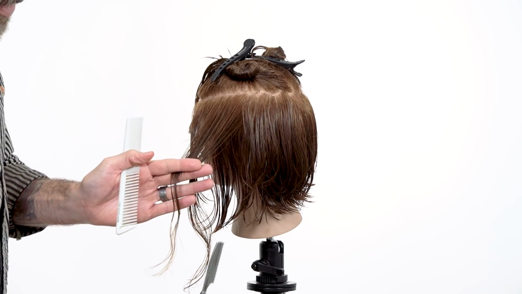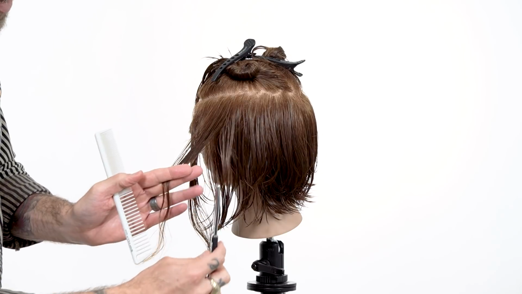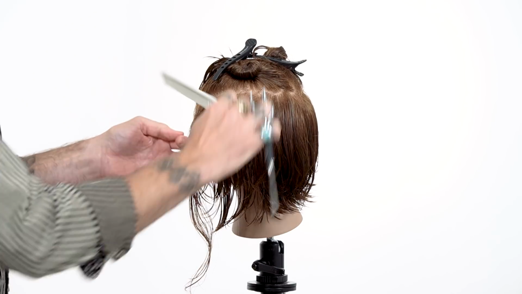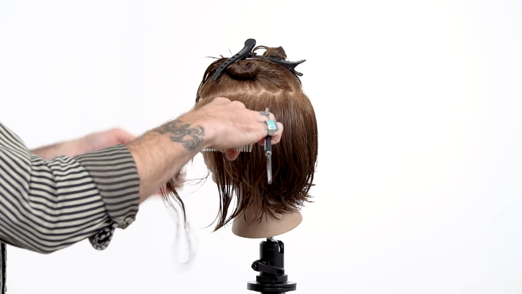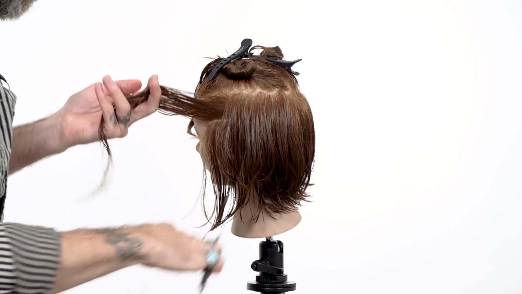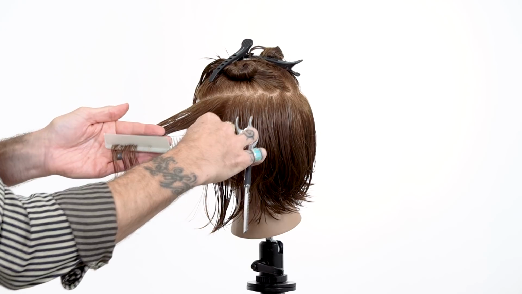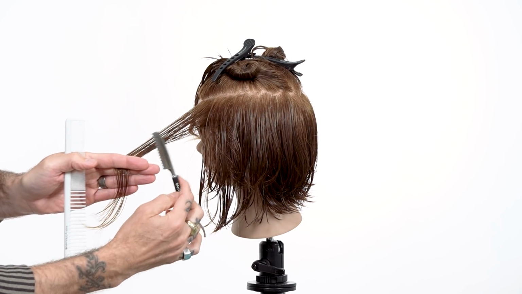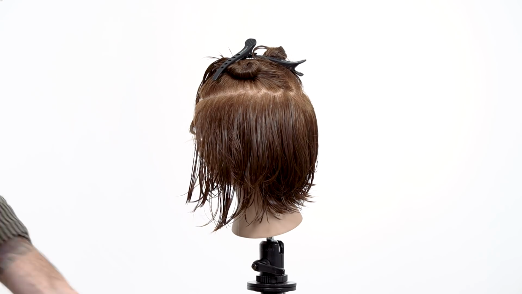There's my guide from underneath. Finger angle follows it, slide past just enough to be able to cut. And use the razor to remove the hair. There's the finger angle, slide past the guide, and cut.